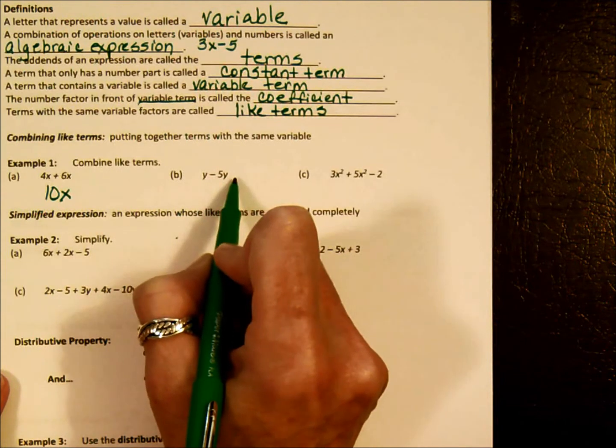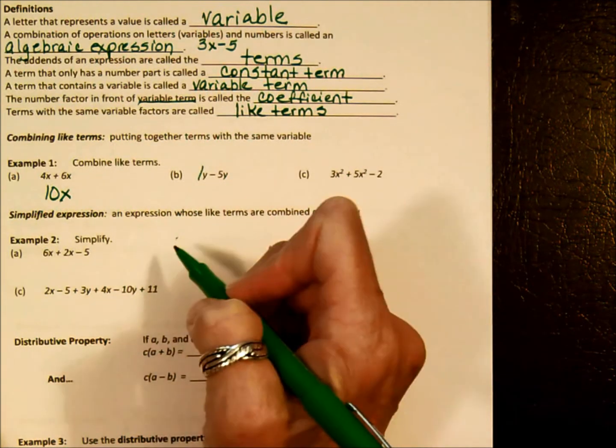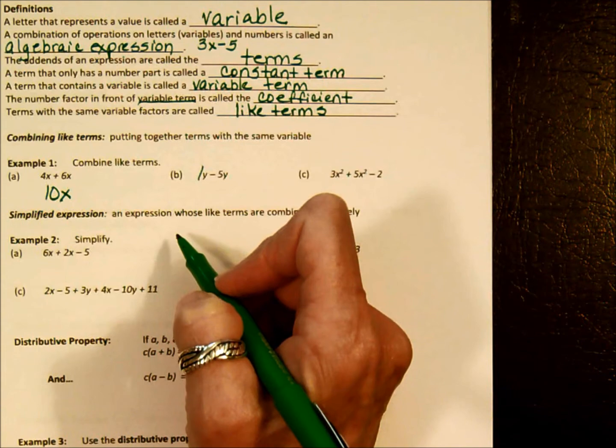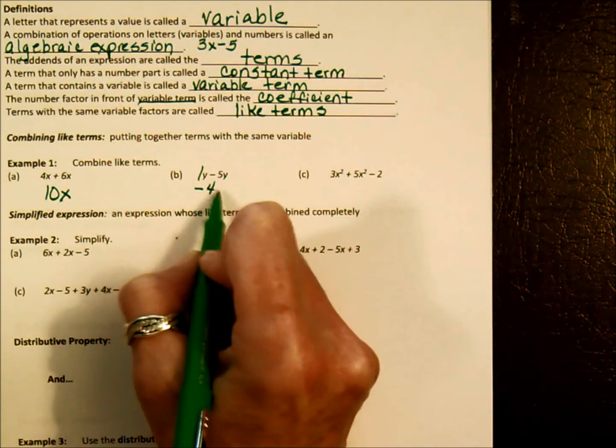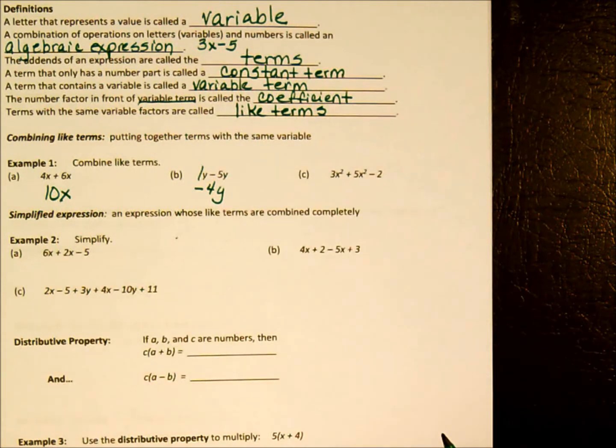Y, take away 5y, you have to think of that as 1y. We don't usually show a 1 if the coefficient is 1, but you can. 1 take away 5 is negative 4 y's.